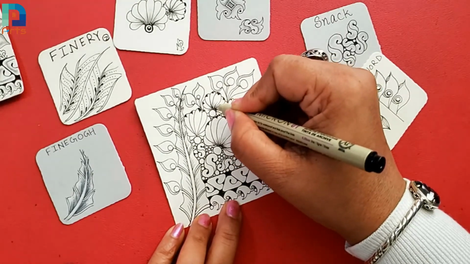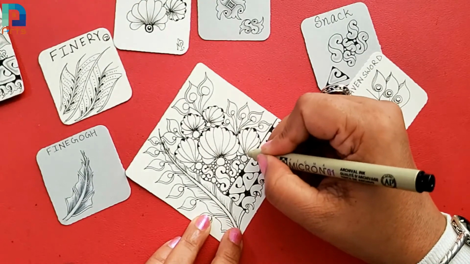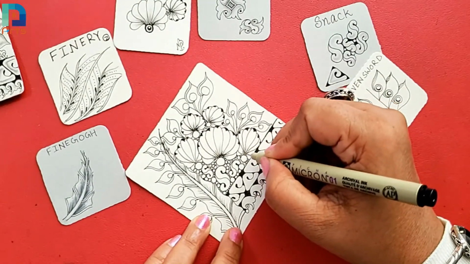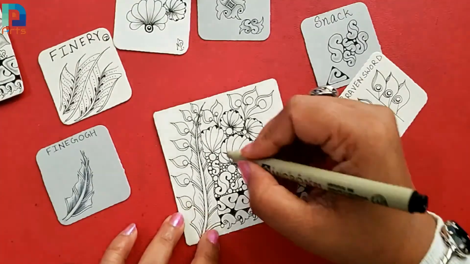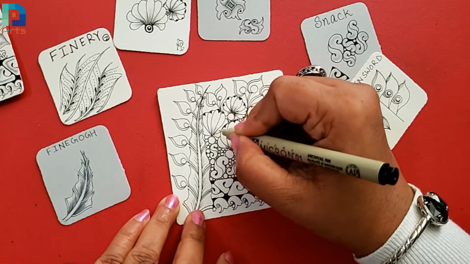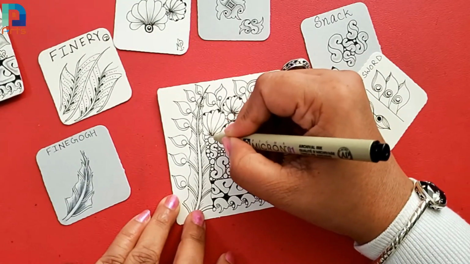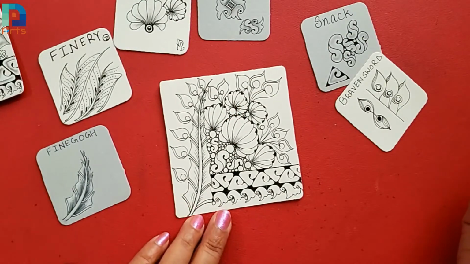Very lightly, because we are going to do it with the pencil also, and we can convert these circles into kind of the little pearl style with the use of the white gel pen. Or if you want, you can just do the double aura line. It's your choice how you want to do that.